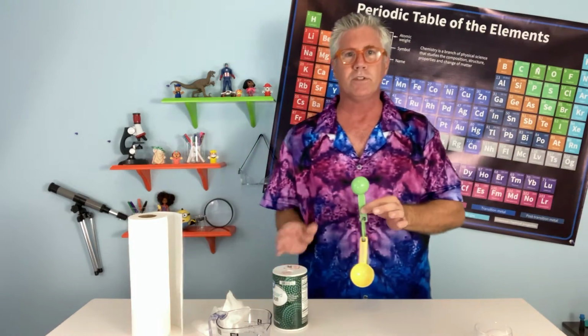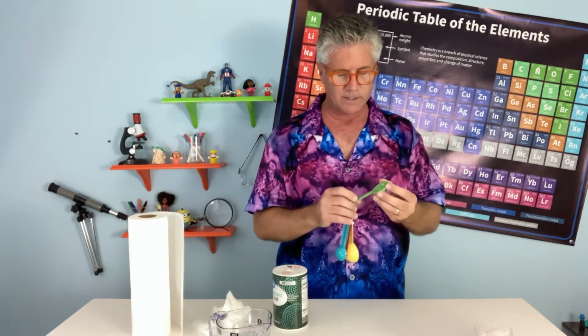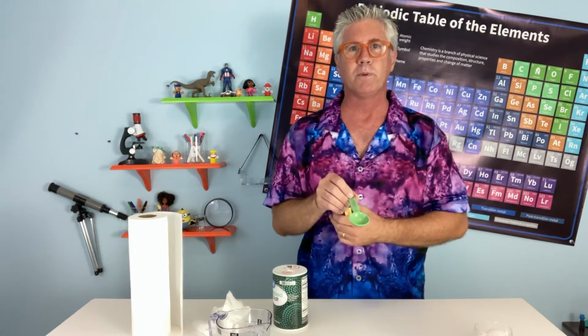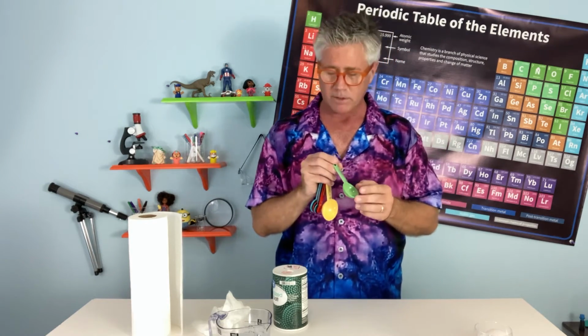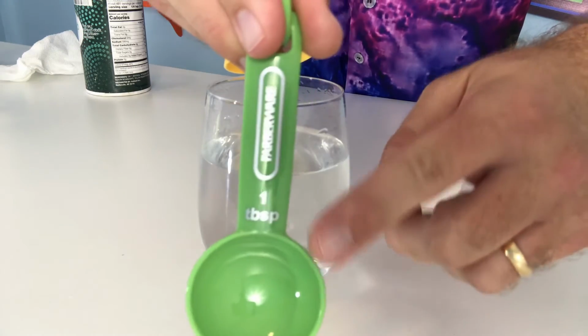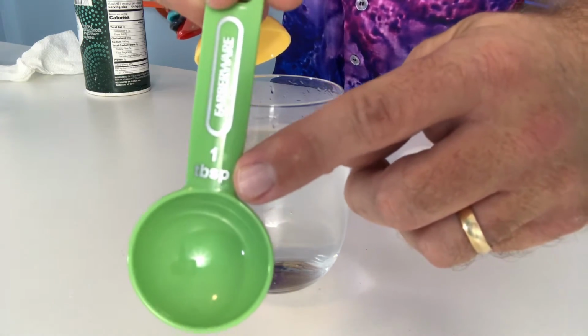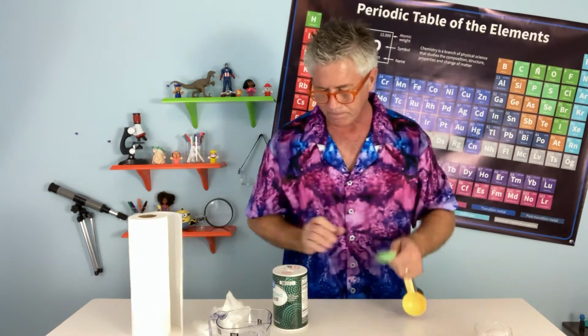You've seen this before too, maybe if you've seen one of the other videos. You know what this is? It's a measuring spoon, that's right. And this measuring spoon, as you can see here, is 1 tablespoon.